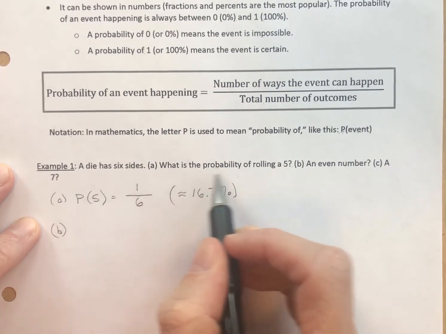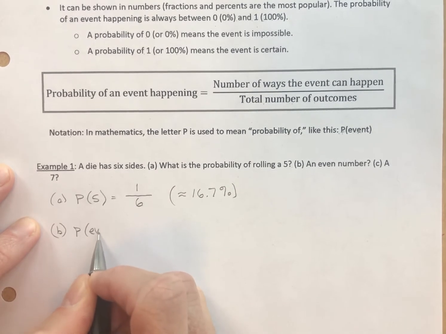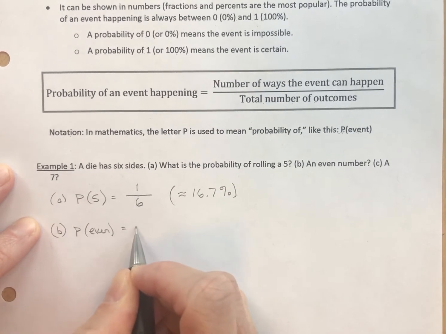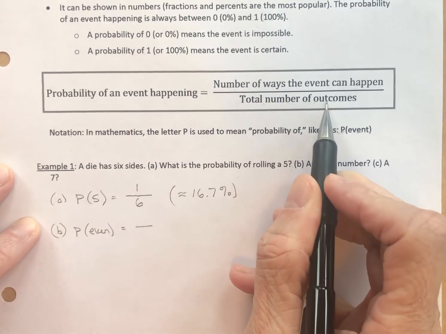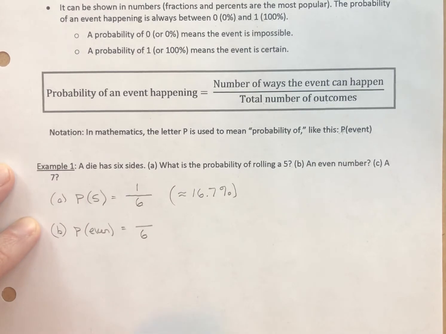What is the probability of getting an even number? Okay, so the probability of an even. First off, the denominator. How many outcomes are we talking about? Well, it has 6 sides. The denominator is a 6.